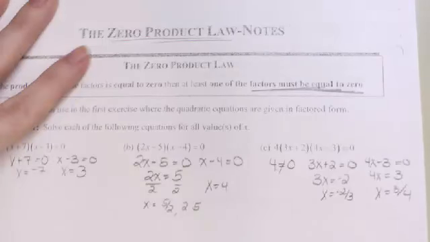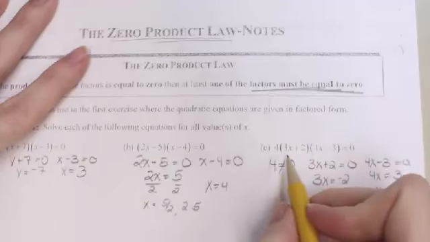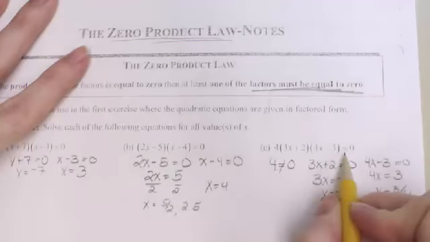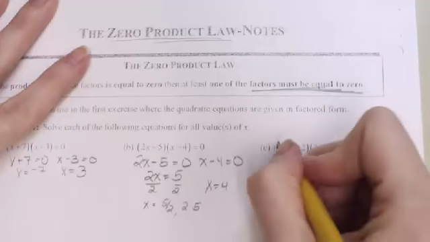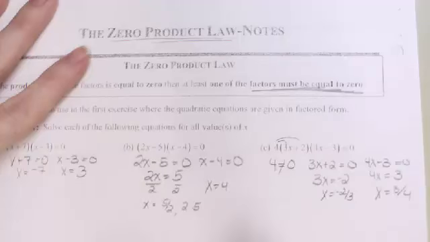Now in 1c, why does the factor 4 not affect the solution? 4c is factored completely. Had it not been factored completely, and let's distribute the 4 through that first one, then it would have been 12x plus 8 times the 4x minus 3.